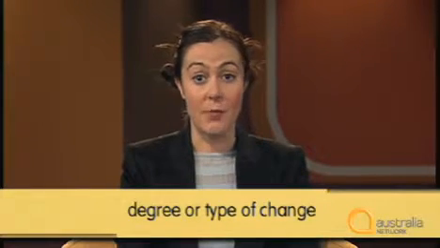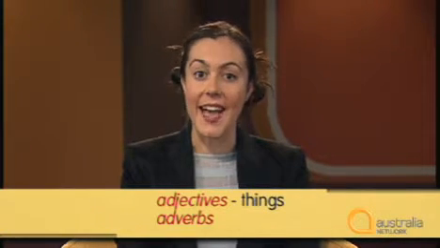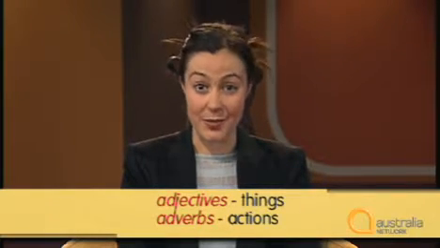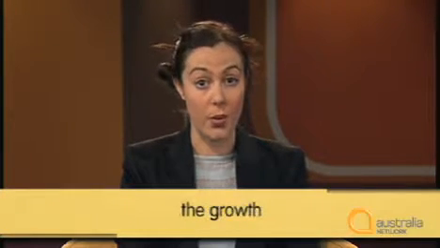He mentions a variety of facts and numbers, but he also describes how the data has changed. That is, the degree or type of change. To describe data, there is a variety of word choices. You can use both adjectives and adverbs, words that describe. Of course, adjectives describe things and adverbs describe actions, so you'll need both nouns and verbs for your descriptions. For example, you might use nouns like the rise, the increase, or the growth.